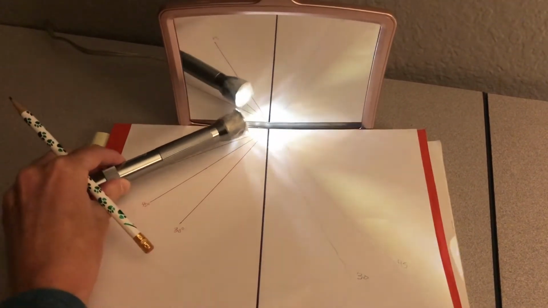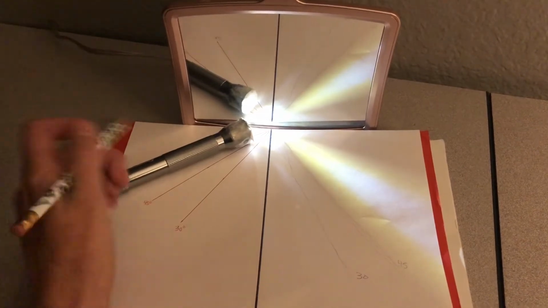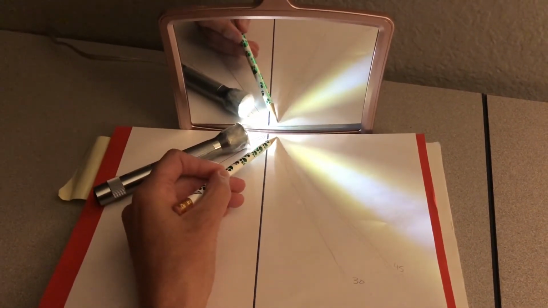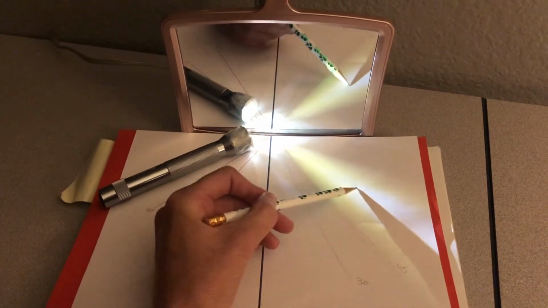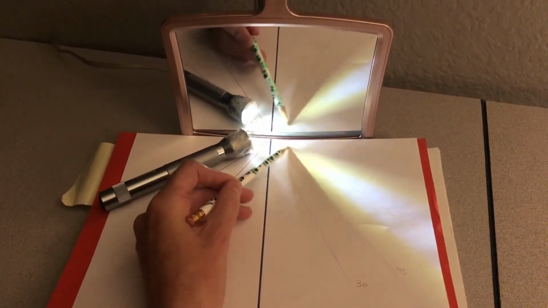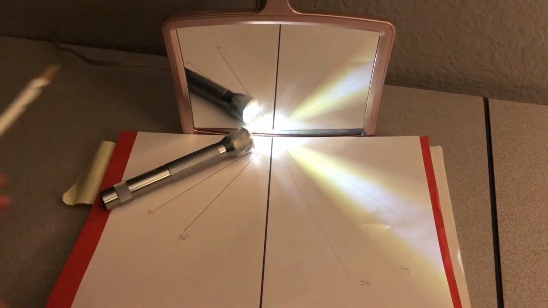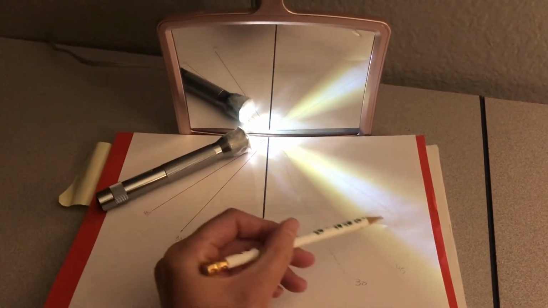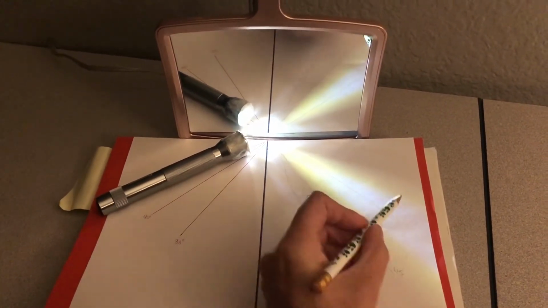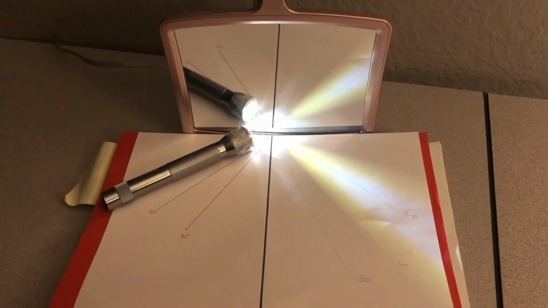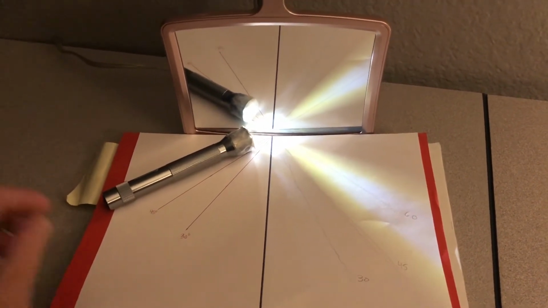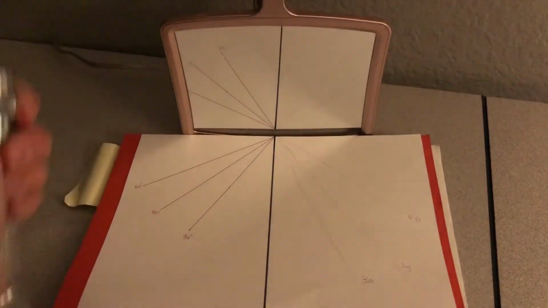Can you get in there? Yeah, and then I'm trying to see where the center of that is. It's kind of like over there. That's about the middle of my line of light there. 60. All right, let's see what we have here. Go ahead and turn this off.